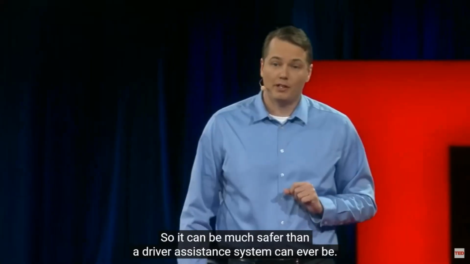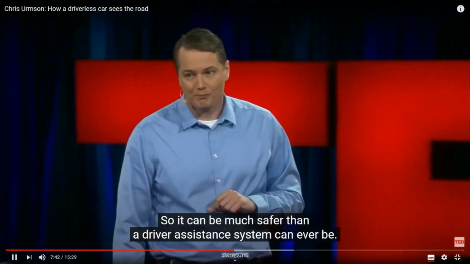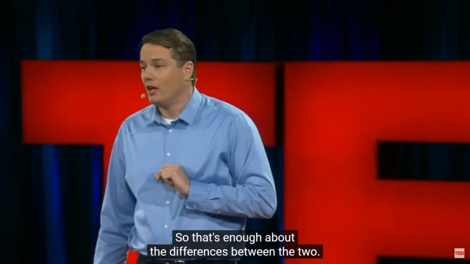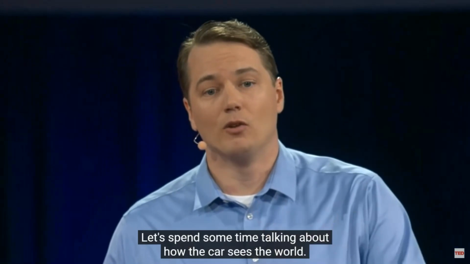So it can be much safer than a driver assistance system can ever be. That's enough about the differences between the two. Let's spend some time talking about how the car sees the world.